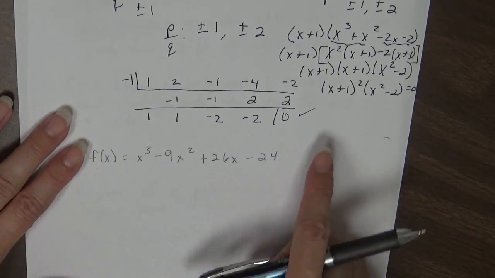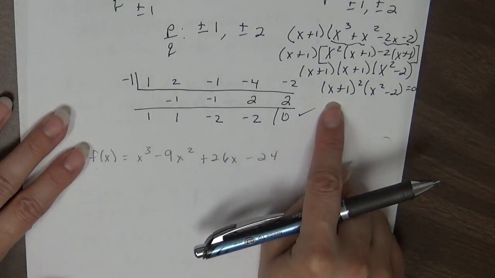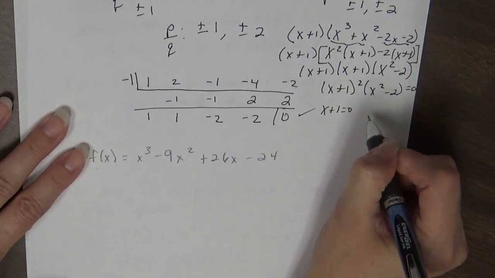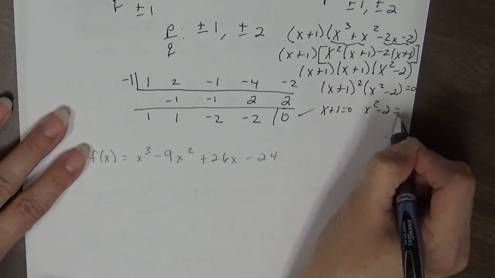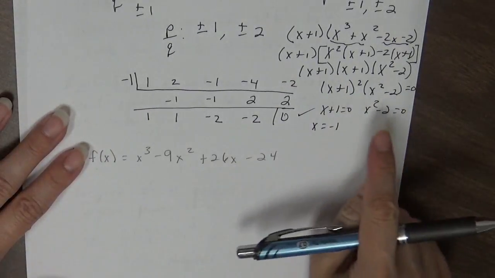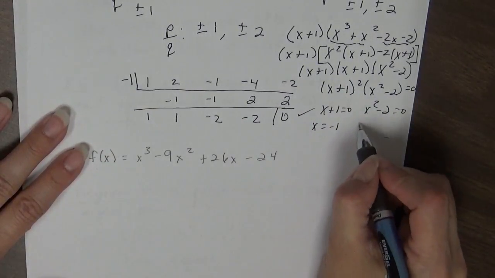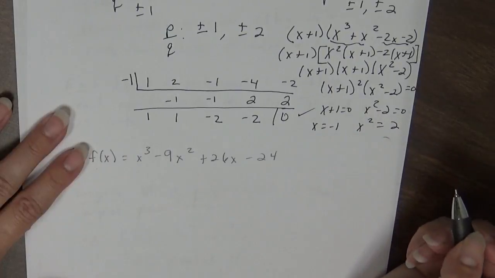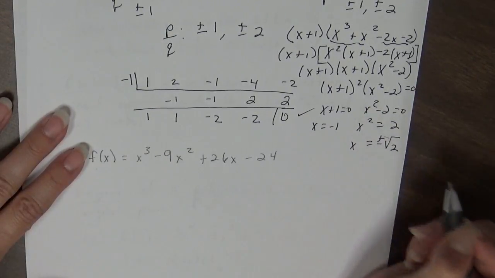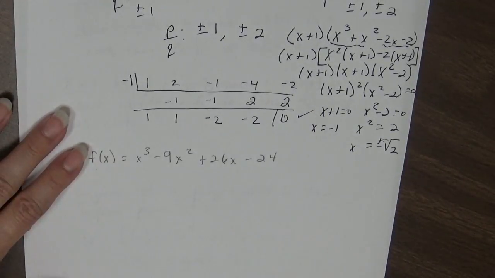Okay, so we have found that x plus 1 equals 0, or x squared minus 2 equals 0. So we've got x equals negative 1, and then over here you can add 2 to both sides and take the square root. x equals plus or minus the square root of 2. So those are our roots.